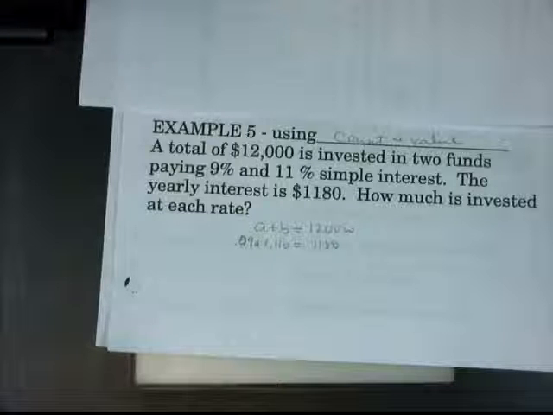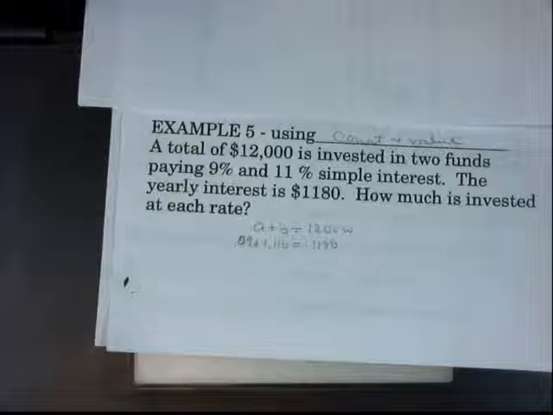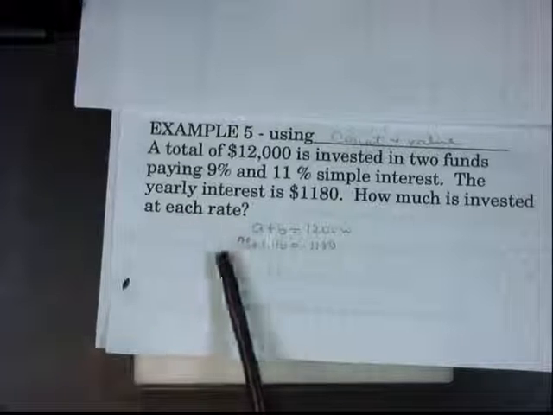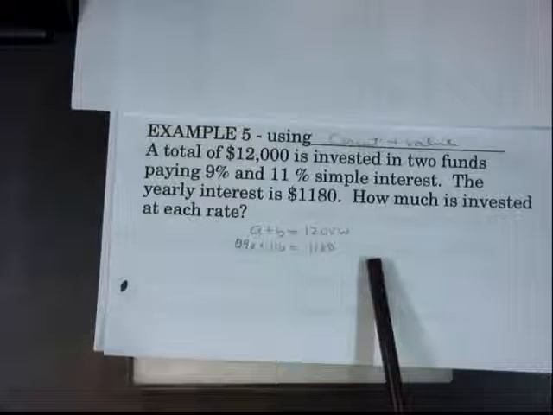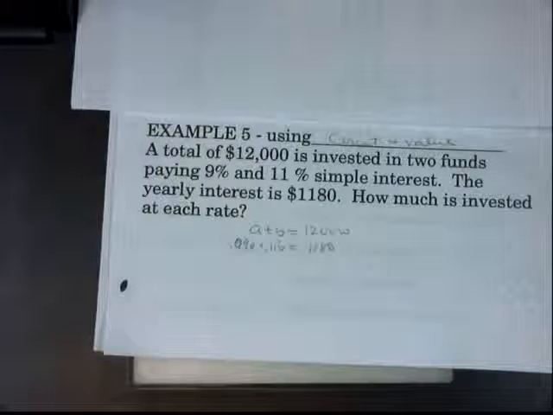So in this case, when I have $12,000 from two investments, the two investments are A and B, and they added to be $12,000. Then it says I got a value of 9% and 11%, and I got a value of the money at $11.80. Now we have a system that we can go through and solve. I would start by probably moving the decimals over so that I don't have to worry about decimals, and then multiply by either 9 or -9, 11, one of those.